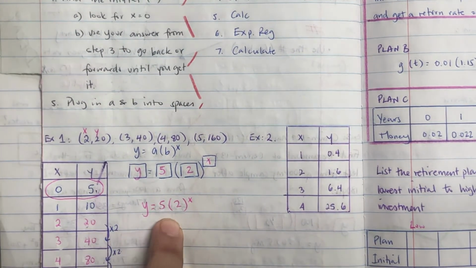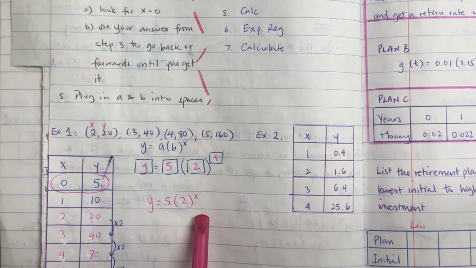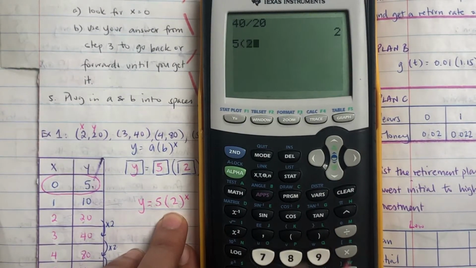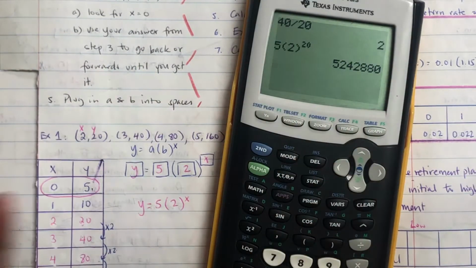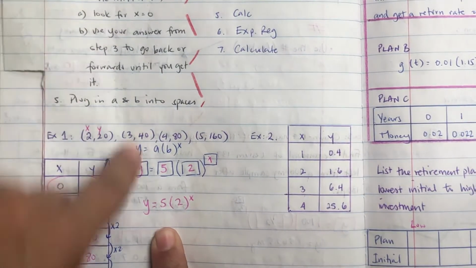So from here, I can find anything. If they tell me x is 20, then I would just go 5, open parenthesis 2, raised to the power of 20. When x is 20, y is that. So I can find any number once I find the equation. All right, so that's how you do it by hand.